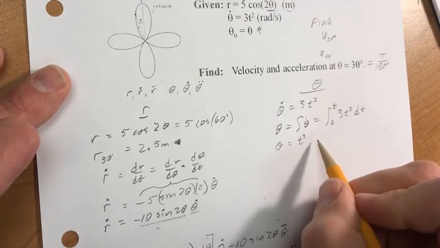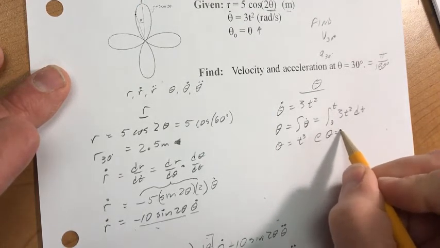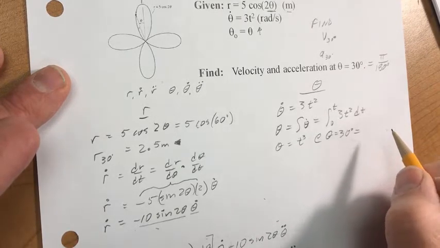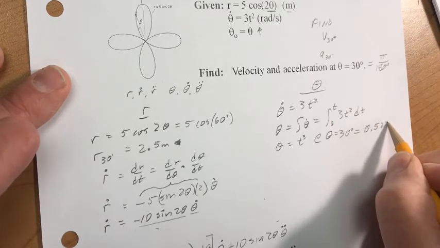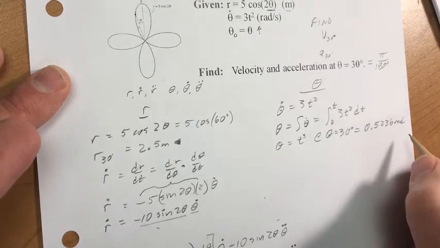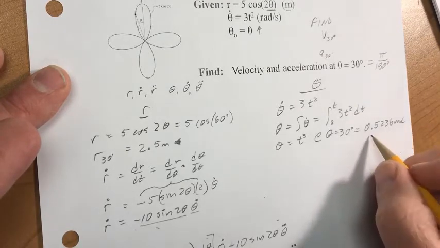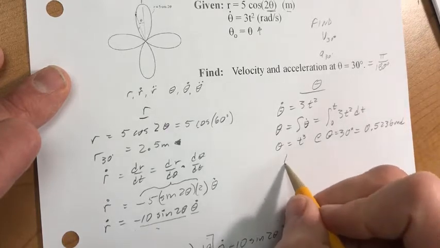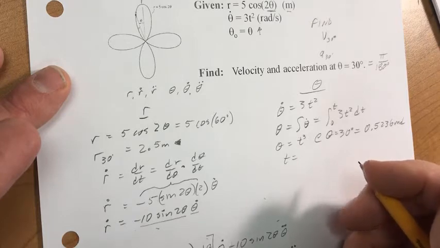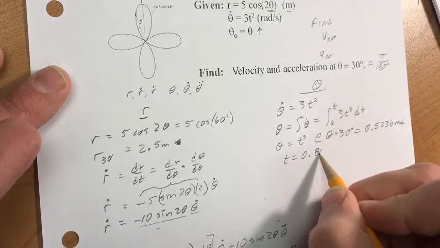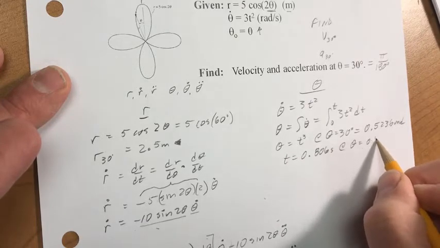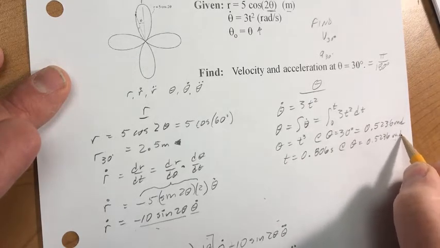Okay, so at theta equals 30 degrees, which equals 0.5236. Just did that in my head. Kidding. Radians. Okay, so then at 0.5236 radians, we take the cube root of both sides. We find out that time equals 0.806 seconds at theta equals 0.5236 radians.